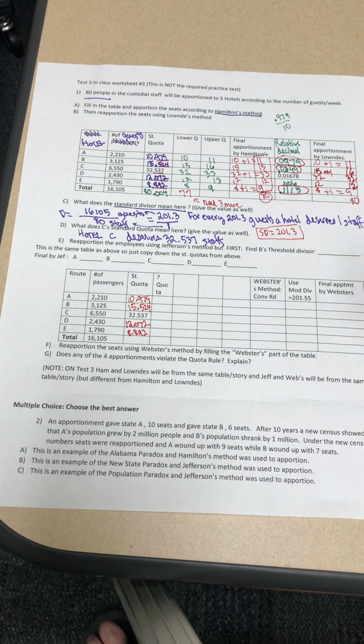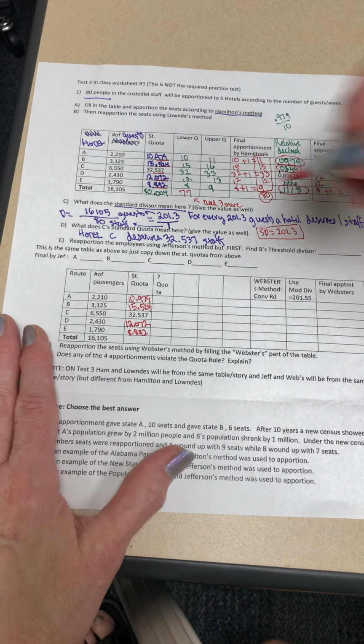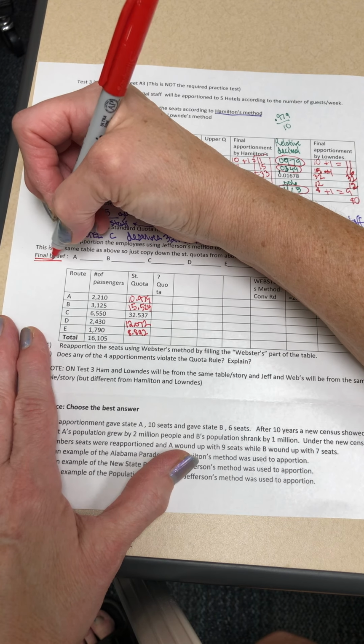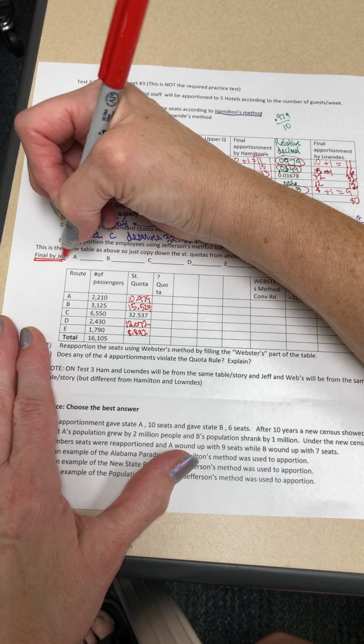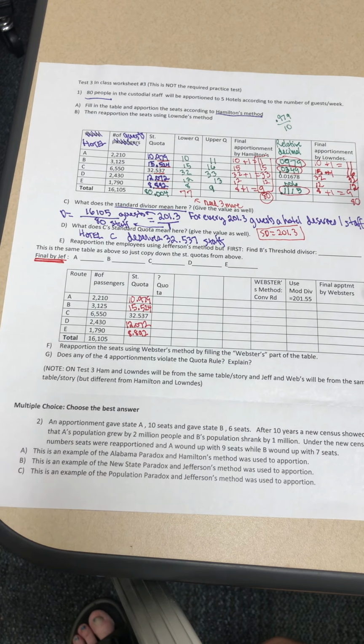All right, so if you think you know how to go about Jefferson's method, go ahead and pause the video. And when you think you've apportioned by Jefferson's method, put your answer here. On the test, I will actually have you put your answer for Jefferson's off the table. I think it's possible. It depends on if I put them on two tables or one.